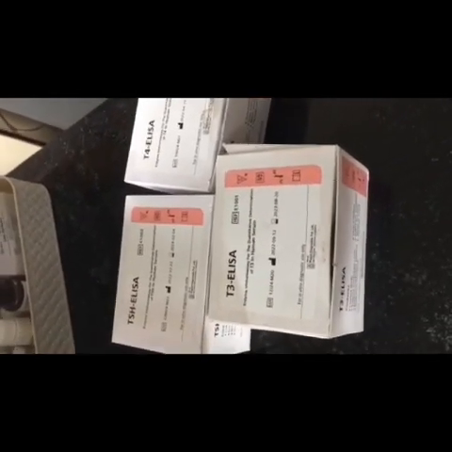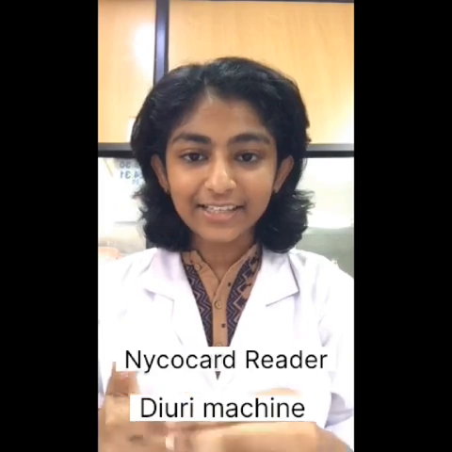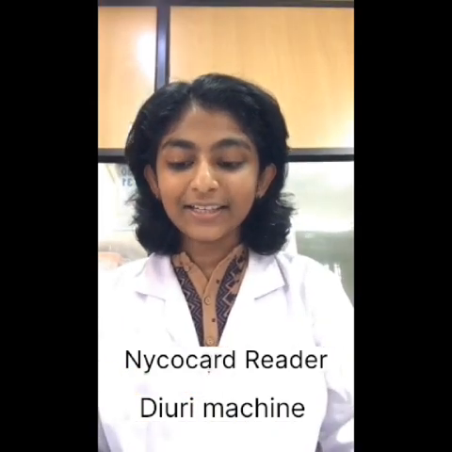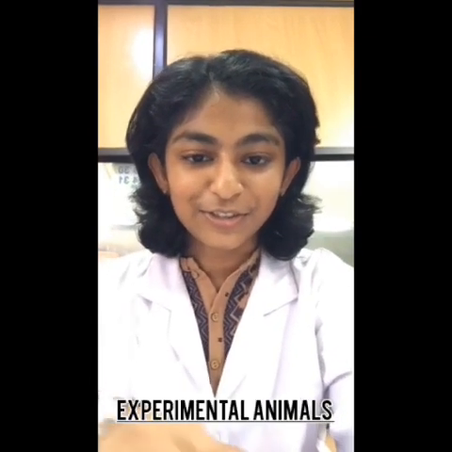These are just a few. The machines that I showed you earlier, the biochemistry analyzer, the ELISA reader and the cell counter, these were the most frequently used ones. And besides this, we also have card readers and diury machines. And besides the machines, we also have animals for research.